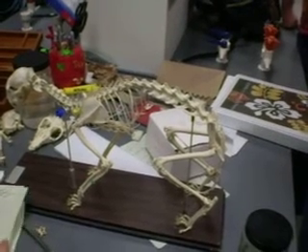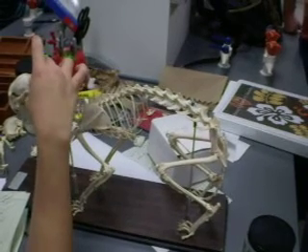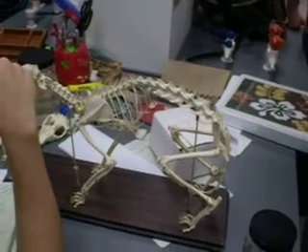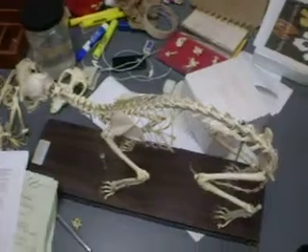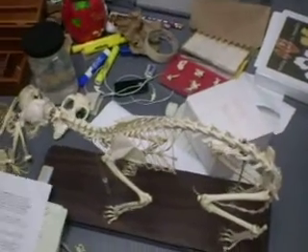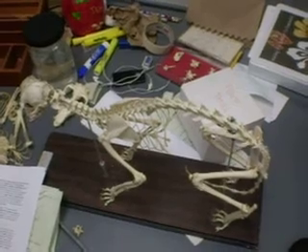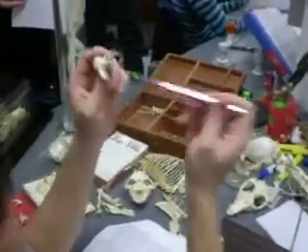So the first one, you have 7 cervical vertebrae. You have the centrum, the hole, which runs through this one here. Okay?